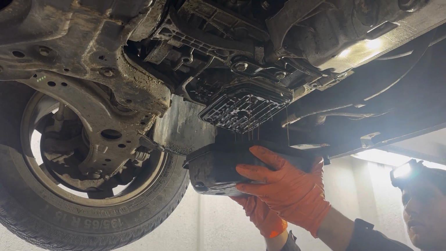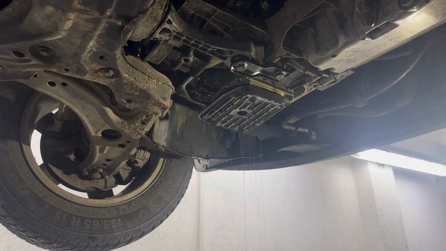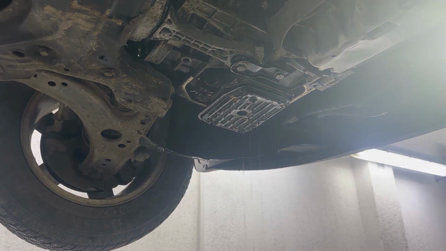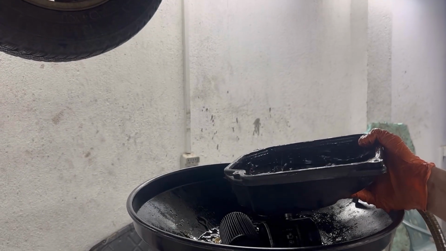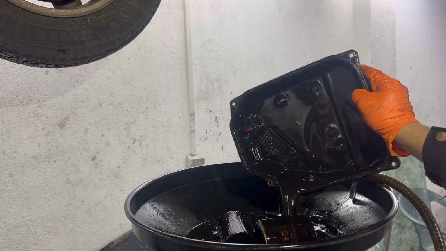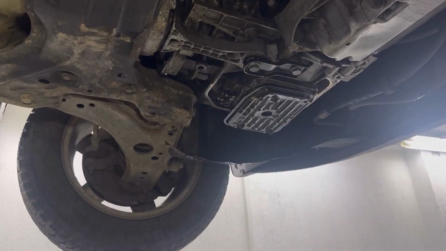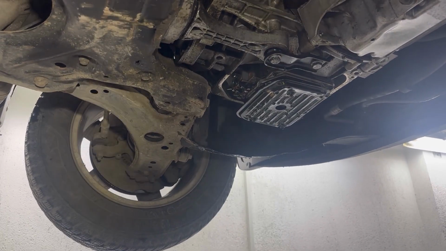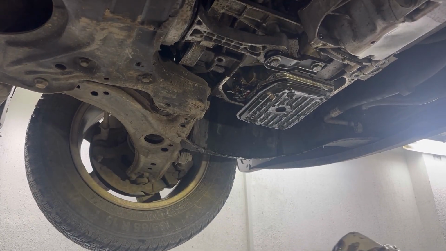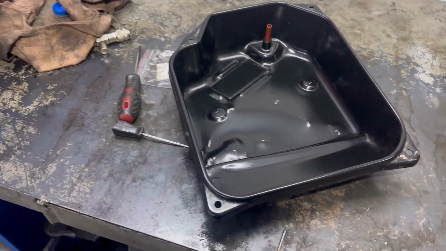That's the bolts removed. Now you see how much oil will come out from the transmission. Here you can see how much oil there is in the transmission. Now we need to clean the transmission with brake cleaner and also clean the magnet. And this up there is the filter. Here you can see I already cleaned the oil pan.